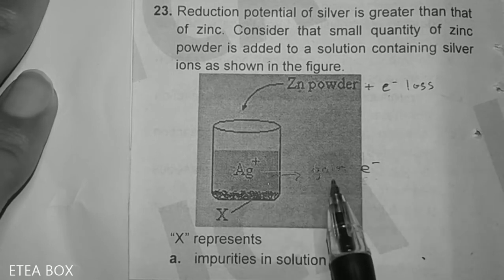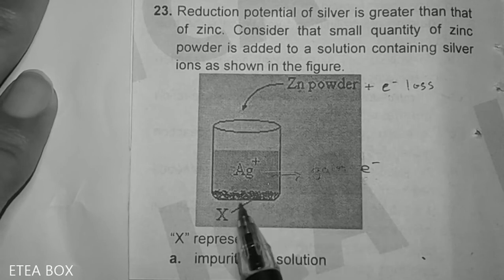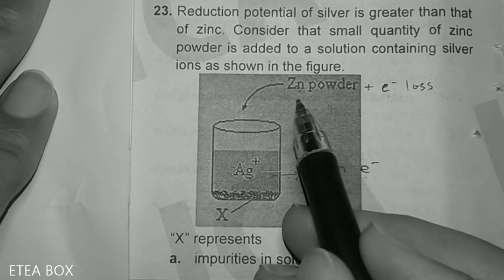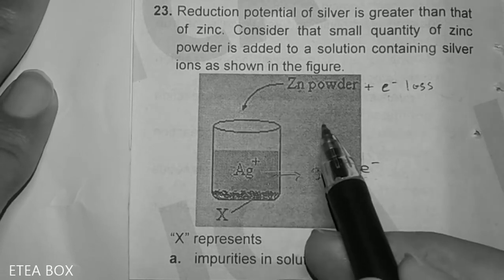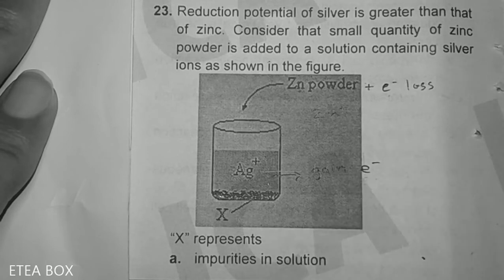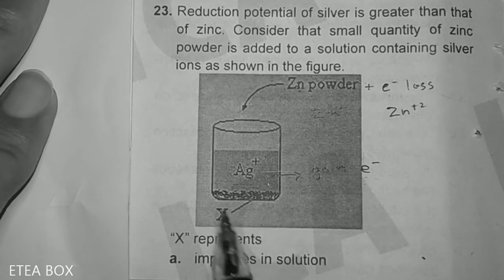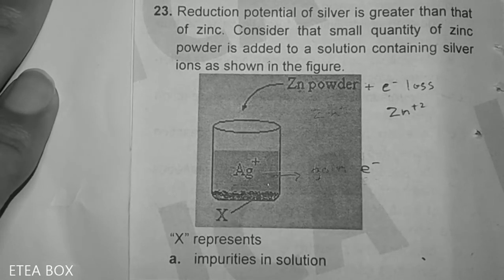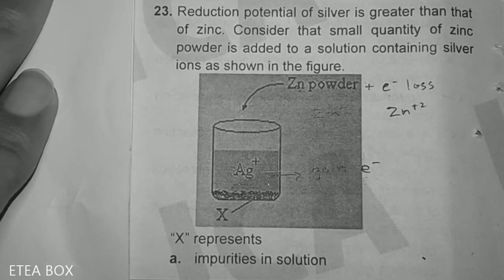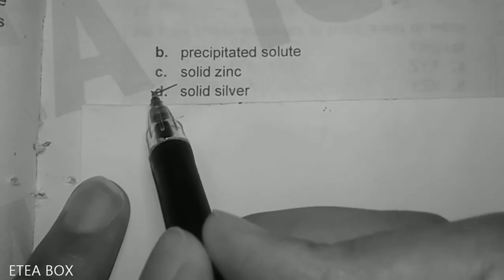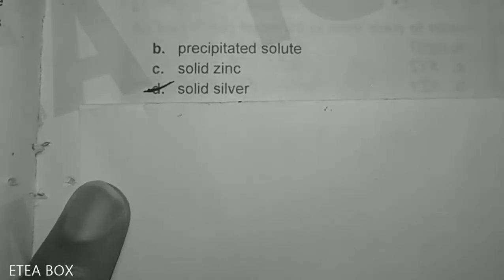The electron which is lost by zinc will be gained by silver. So when silver gains that one electron, then what will happen? It will come at the bottom here, okay, in the form of solid, and this zinc will be present in solution in the form of zinc ion, Zn2+. So this X represents solid silver, because silver has gained the electron which is lost by zinc powder. Look here, option D is correct, okay. That X represents the solid silver.